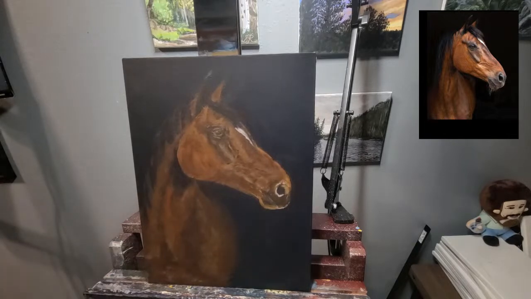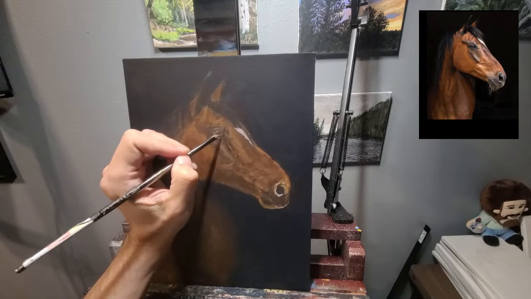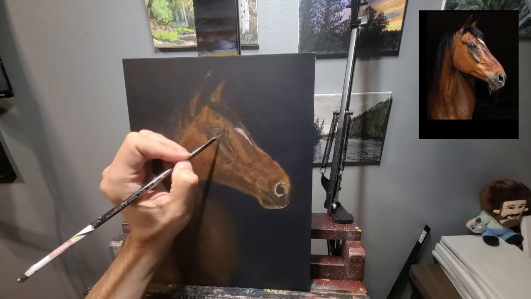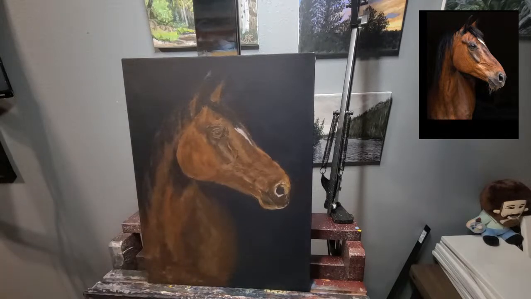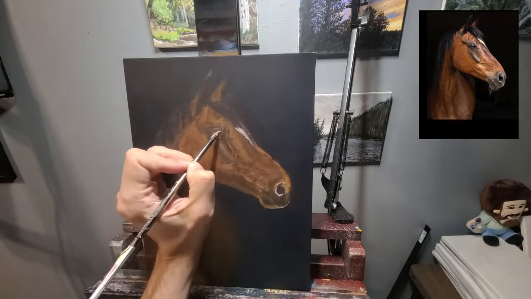Maybe I can add some red, that red tint to lighten it up. To a light. Across the top of the eye.